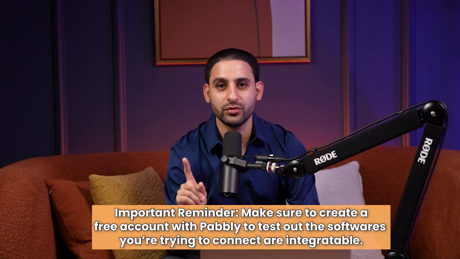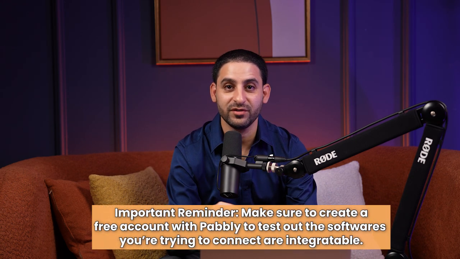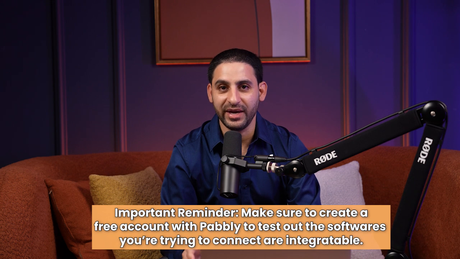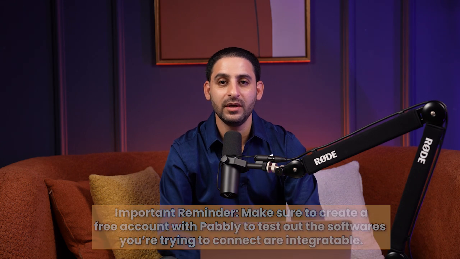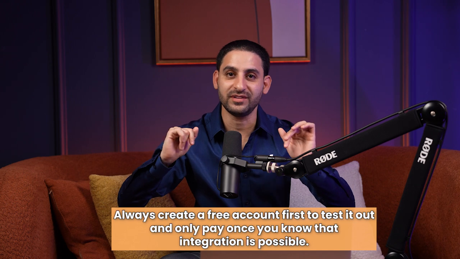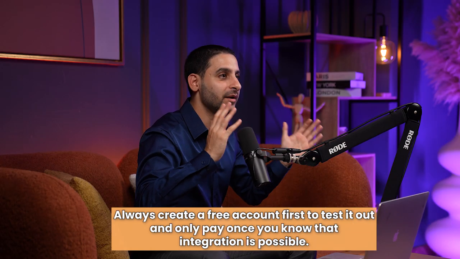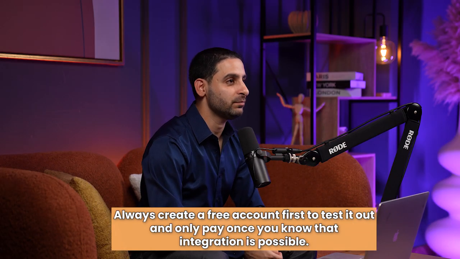One important note about Pabbly versus Zapier versus other alternatives. You want to create a free account with Pabbly to test out if the software you're trying to connect are actually integratable between them. Because the whole point of signing up for Pabbly is to connect software A to software B. But if those integrations don't exist, there's no point signing up. So you always want to create a free account first to test it out, and only then will you pay, once you know that integration is possible.